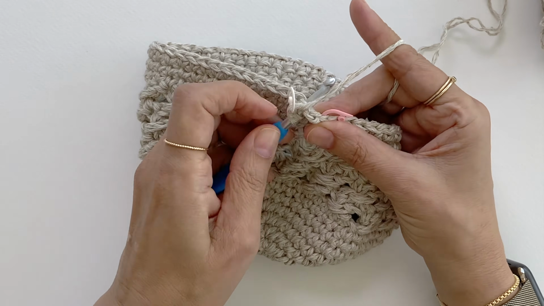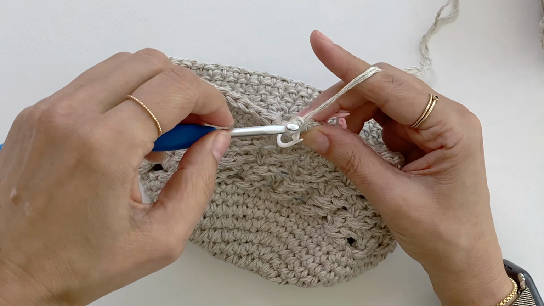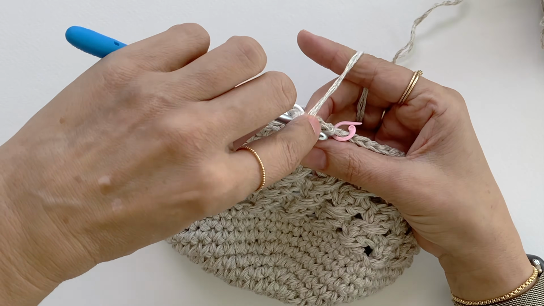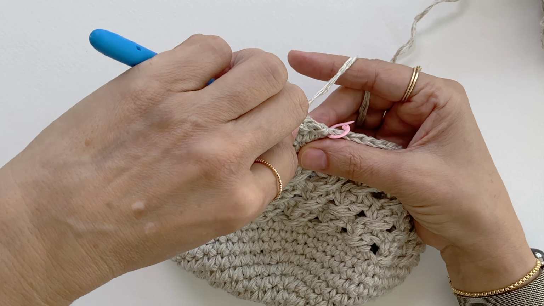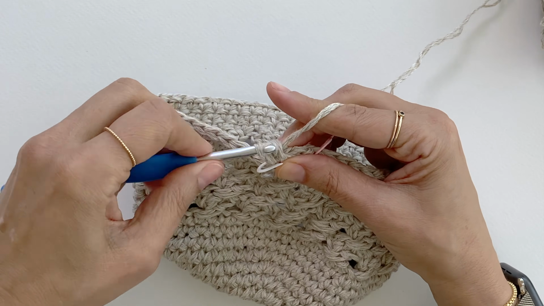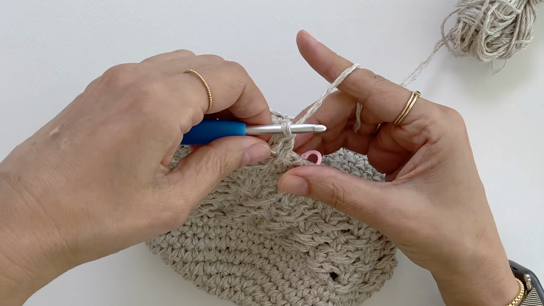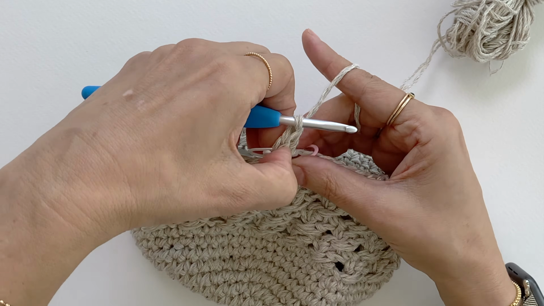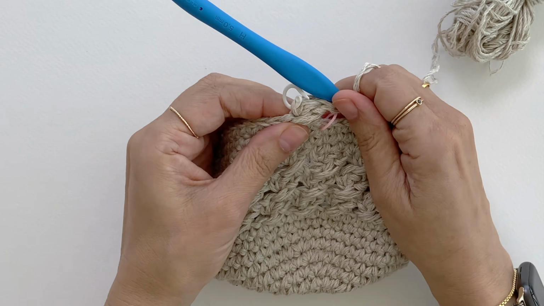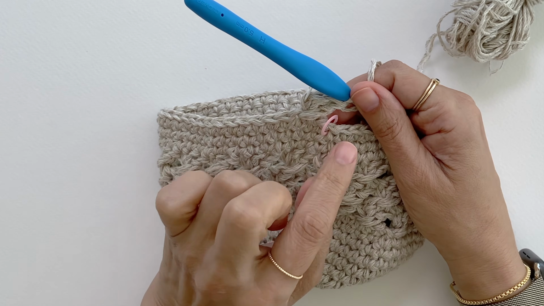So a double crochet stitch, and the next double crochet into the one stitch before. And this is the first cluster made in the round.